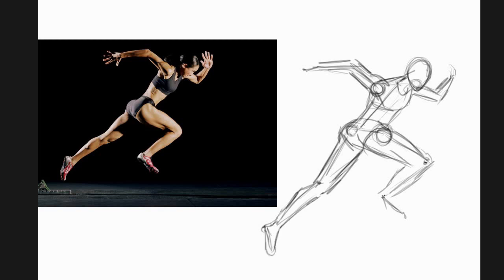So I really love the shape of the shoes here, so I wanted to capture that. So it's all about simplifying things, and so always just draw what you see. Don't draw what you think is there.